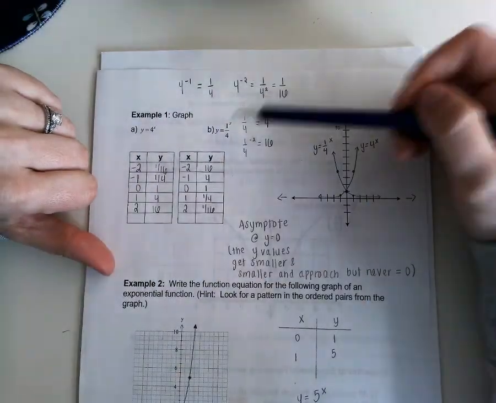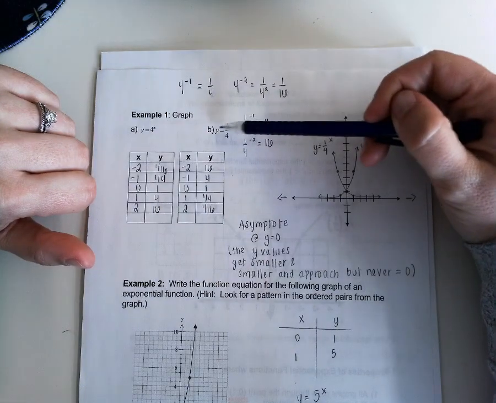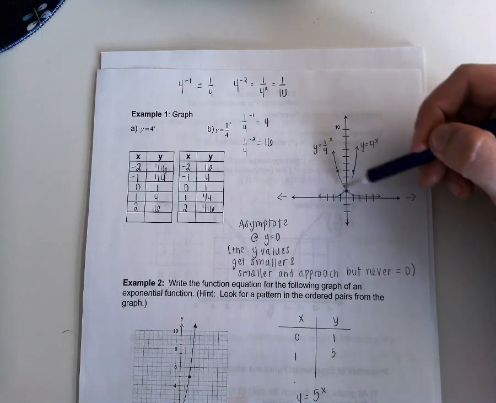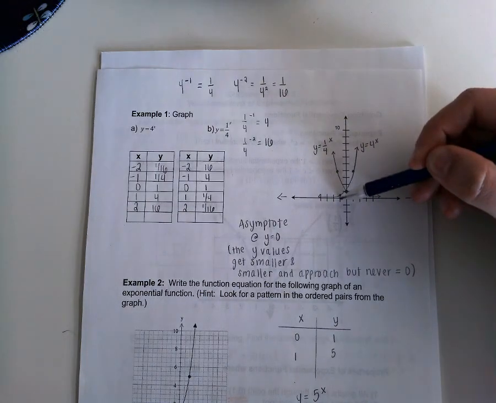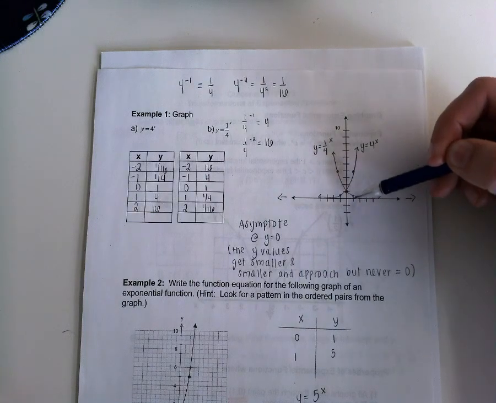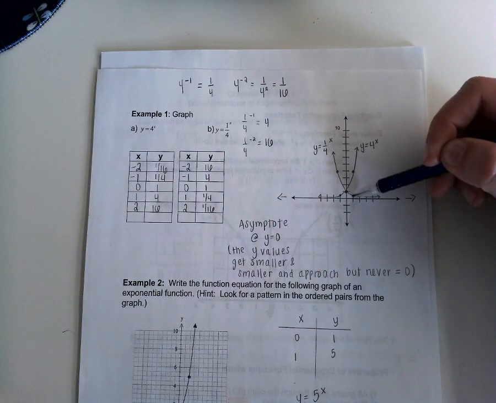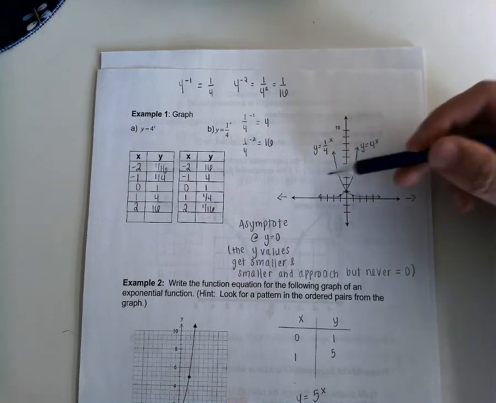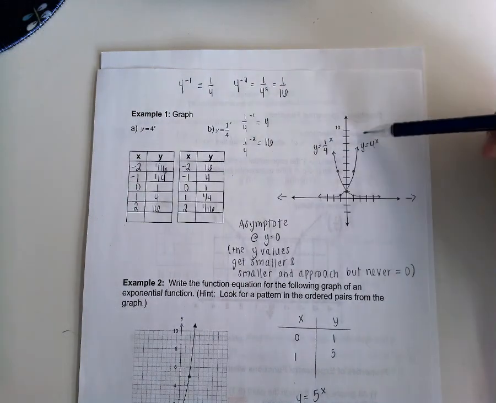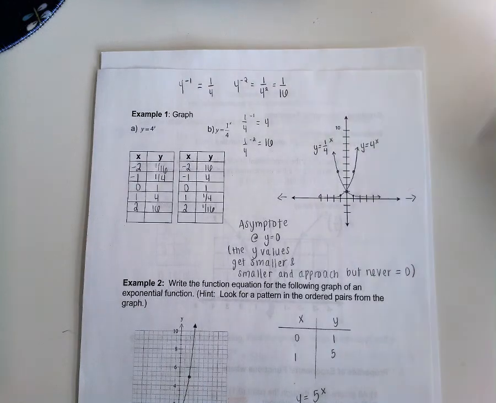So our decreasing function, or y equals 1/4 to the power of x, starts up here and works its way down. So when x is -1, y is 4. When x is 0, y is 1. And when x is 1, it's 1/4. So you can see these are reflections of each other. Their shape is the same, they just go in different directions. One's increasing and one's decreasing.